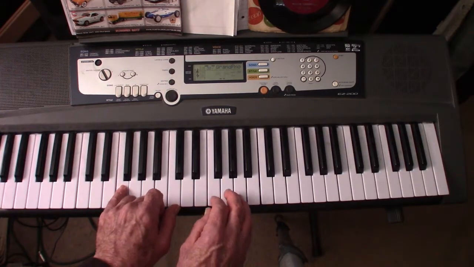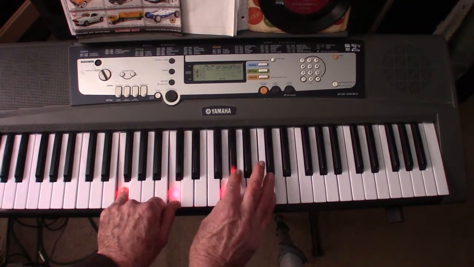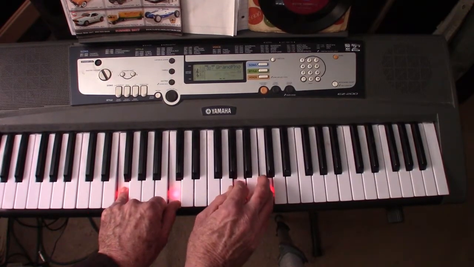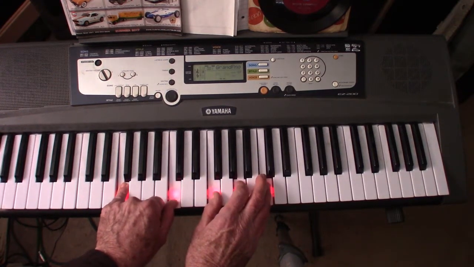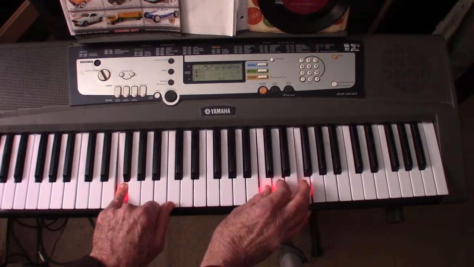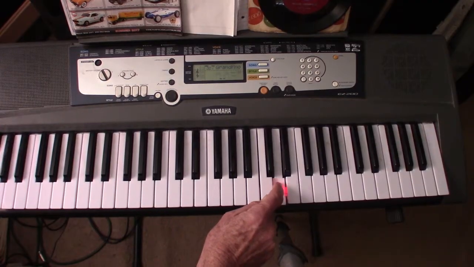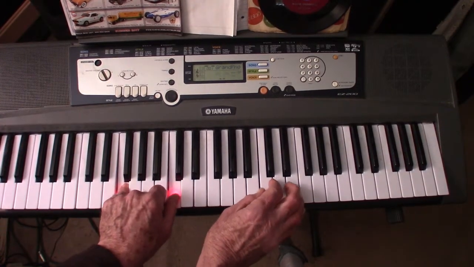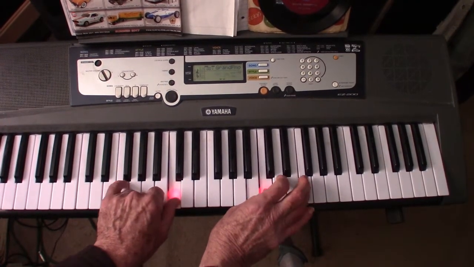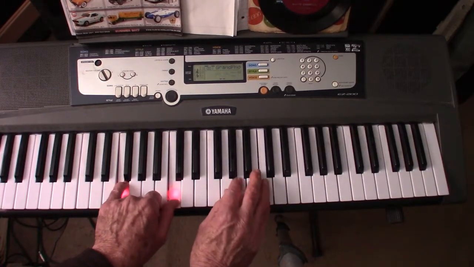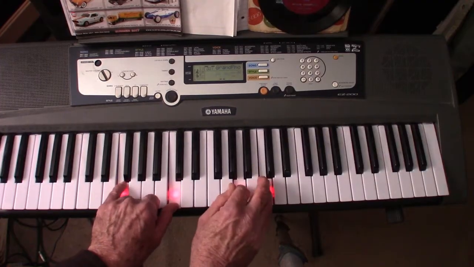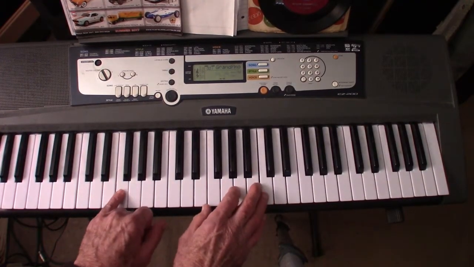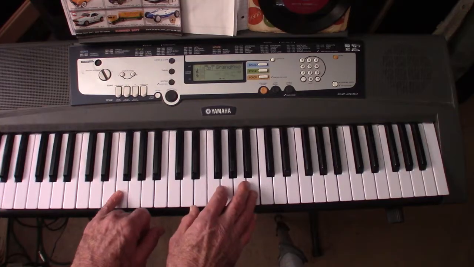And when I'm in the F, I'll do the same thing. And I also will use this, that D note up there with an F chord. That's when I'm in the F chord in the key of C.